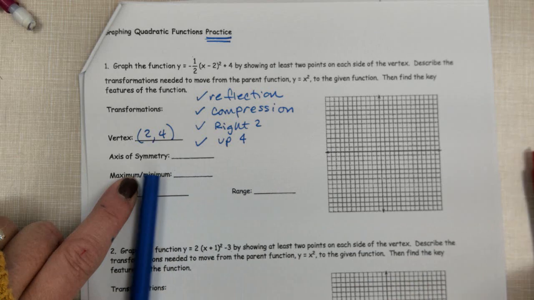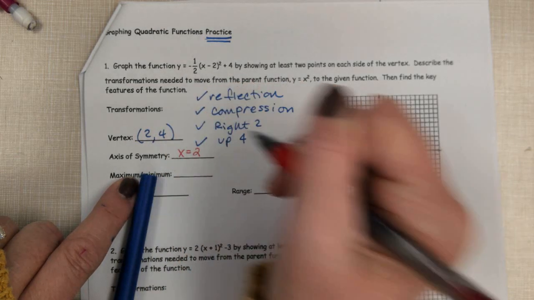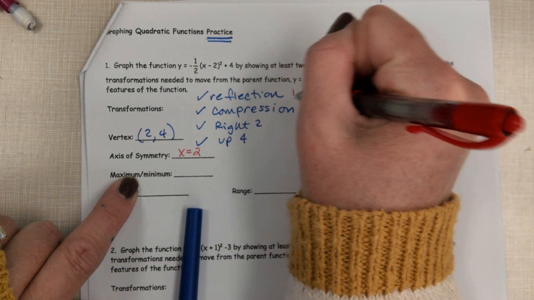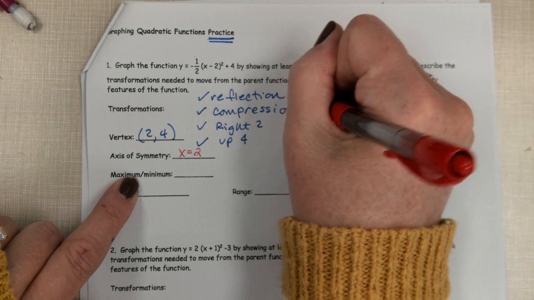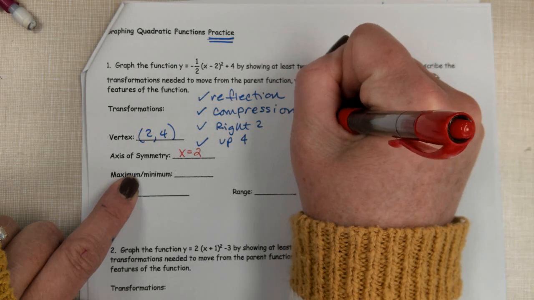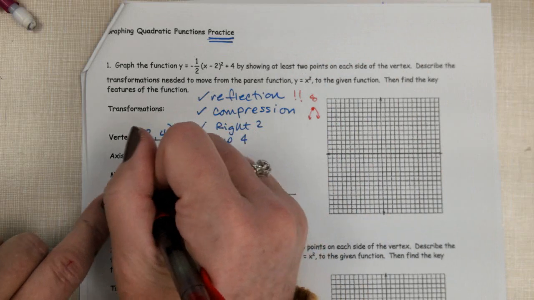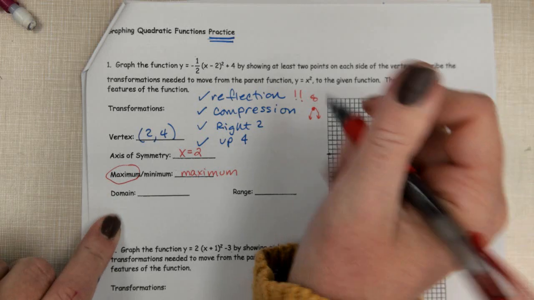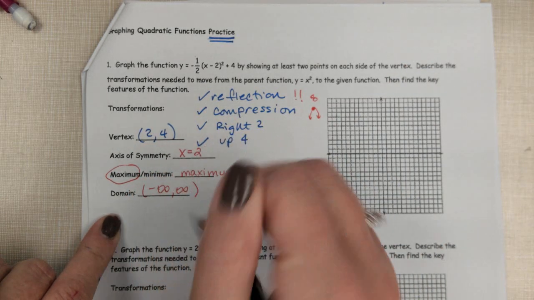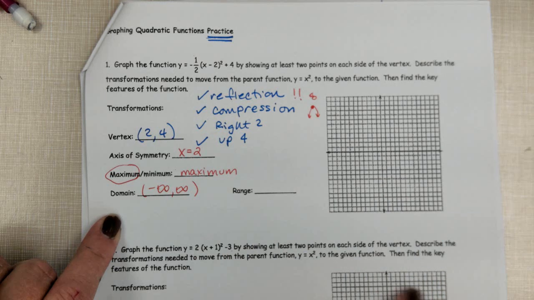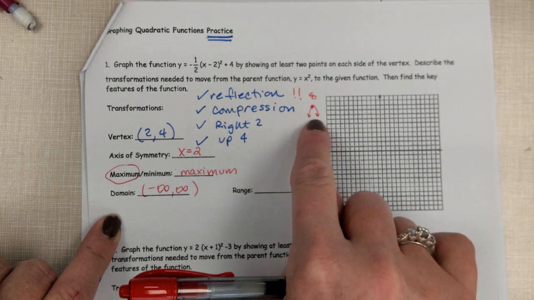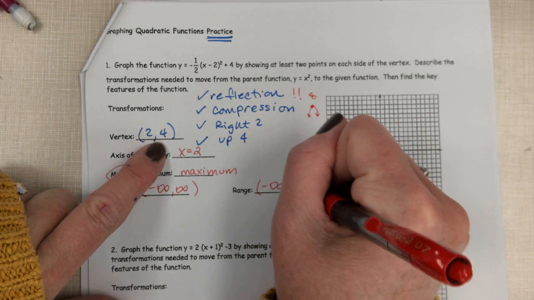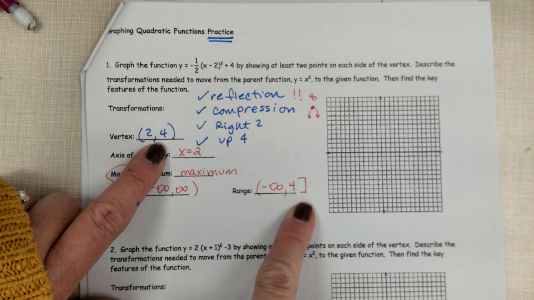Axis of symmetry, I'm going to put this in red so it pops. x equals 2. Is it a max or a min? Well, you tell me. Reflection. So that means, this is your thought process, that it's going to open upside down. So it's going to be a maximum. The domain is always all real numbers for these parabolas that open side by side. And the range, because it opens down, is going to be from minus infinity until I get to that y value and stops, bracket included.